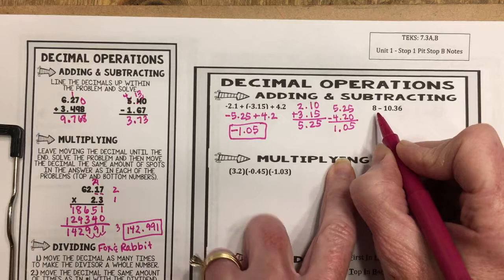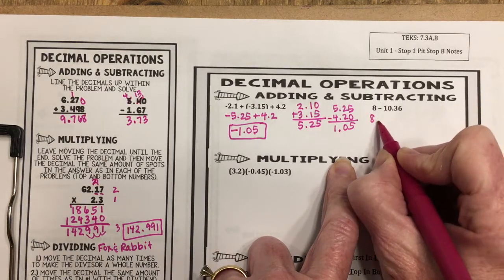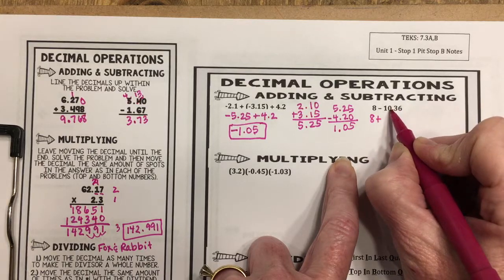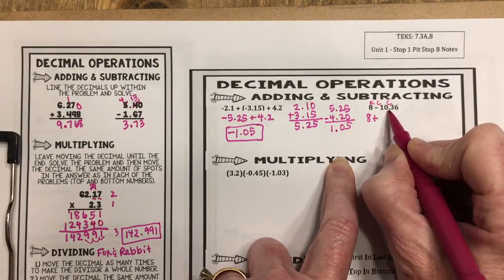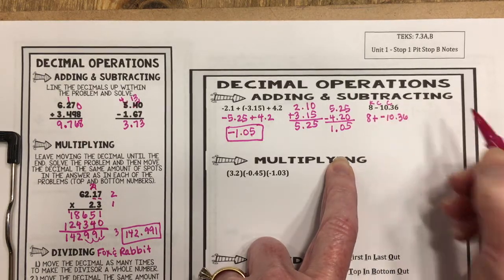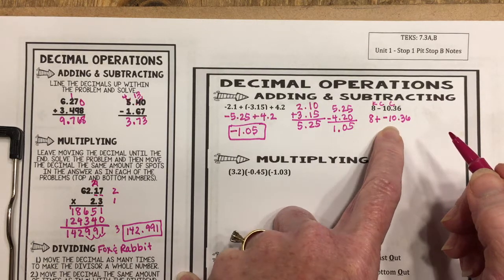So I'm going to rewrite 8. I keep the 8. I change subtraction to addition. And I change the sign of the second number. This is keep, change, change. Right? So 10.36 becomes negative 10.36. Right? So now I have a positive and a negative number that I'm adding. The signs are different, so I actually subtract them.